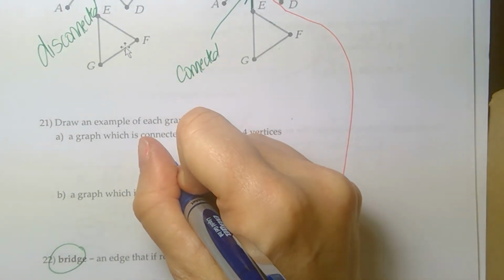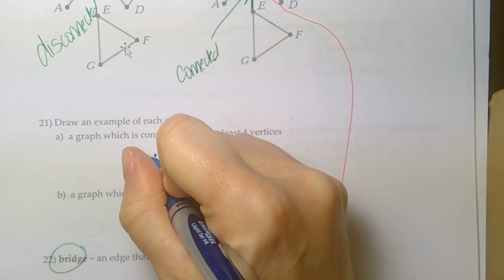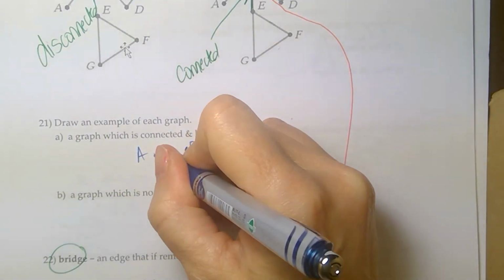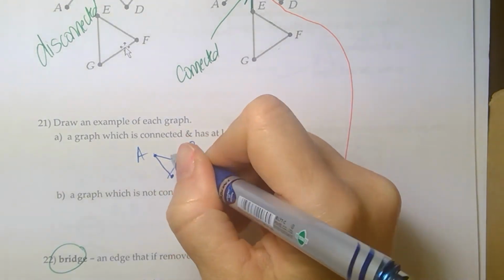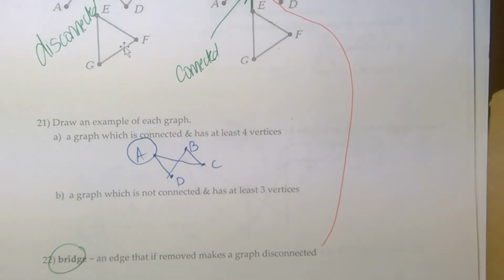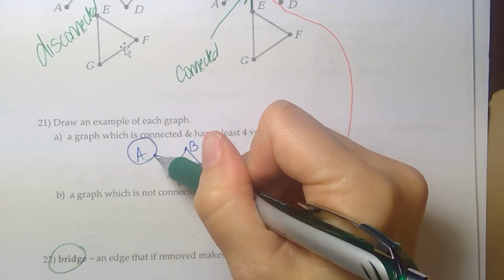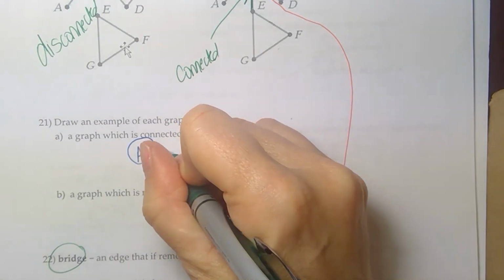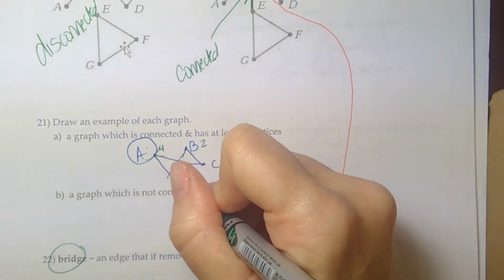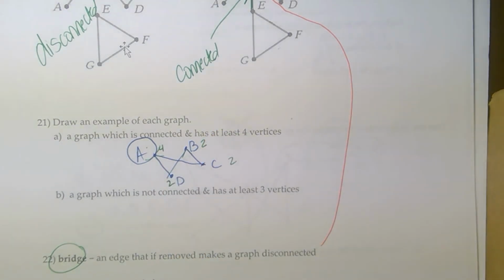So I'm going to do my connected graph. I'm just going to label them A, B, C, D. And I'm going to do it like this. I'm going to do a loop at A. If I wanted to do degrees, A is 1, 2, 3, 4, 4th degree. B is degree 2, C is degree 2, and D is degree 2. That is a connected graph with 4 vertices.